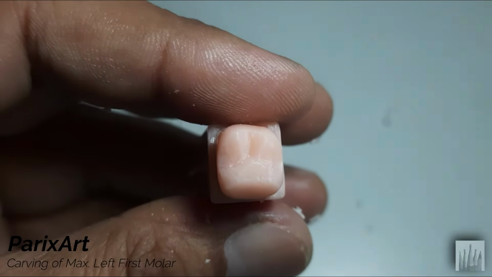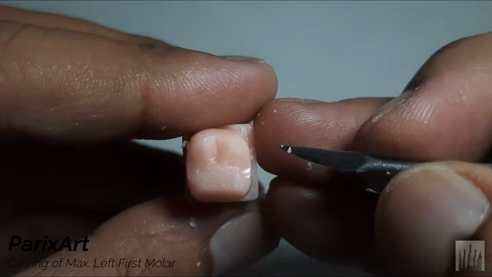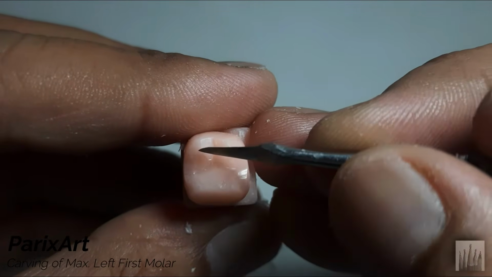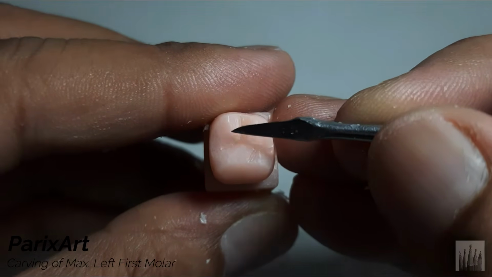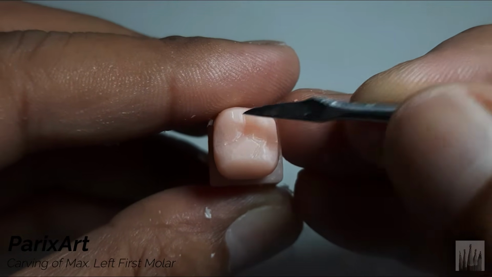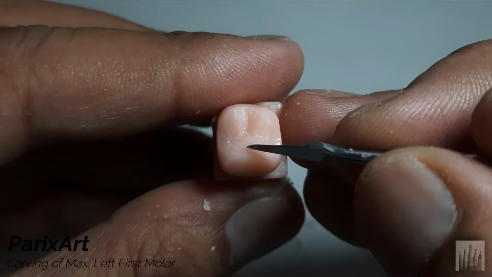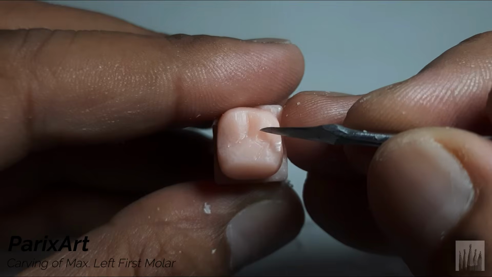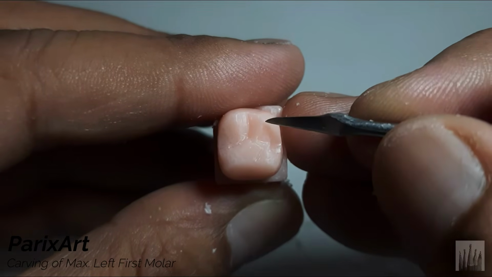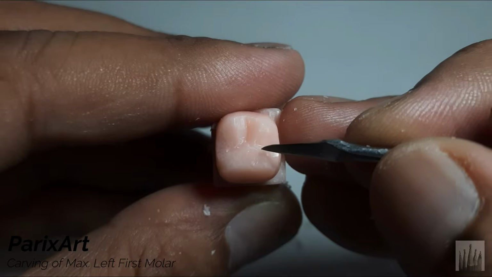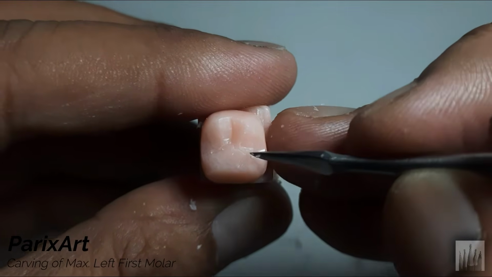Let me adjust the light and focus. Okay, so we know that each cusp has a triangular ridge common to all posteriors, which is broad at base and slightly tapered to the tip. Now the distal part of the mesiopalatal cusp will continue to join the cusp ridge of the distobuccal cusp. This continuous ridge is called oblique ridge, divided by the transverse groove. Okay.